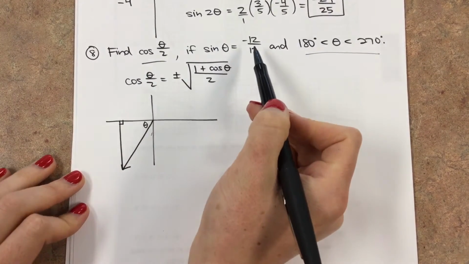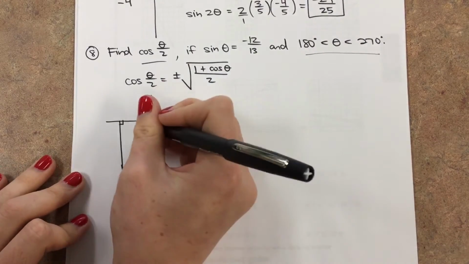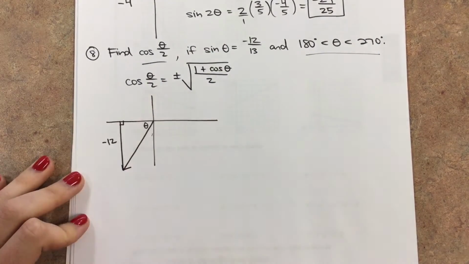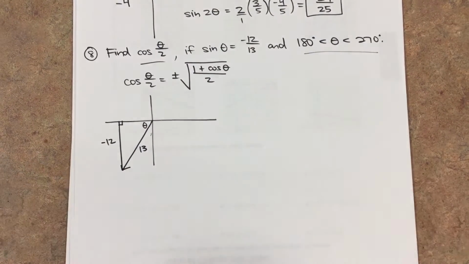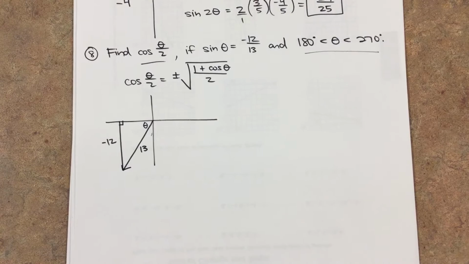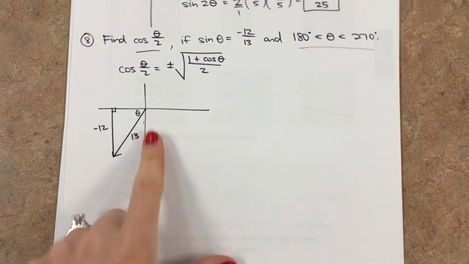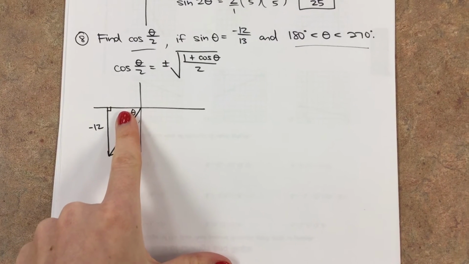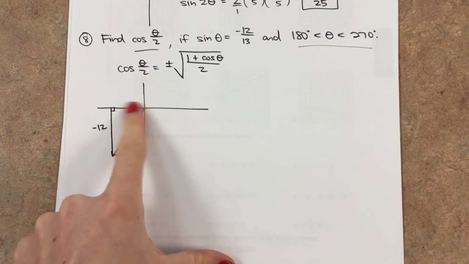So take a look at these measurements. Sine is opposite over hypotenuse. So from theta, the opposite is -12, and the hypotenuse is 13. The hypotenuse is the diagonal, and it's always positive. It doesn't matter what quadrant you're in, it's always going to be positive. So we just need this piece right here. Pay attention to the fact that since we're in the third quadrant, this leg is negative, and then this leg is also going to be negative.